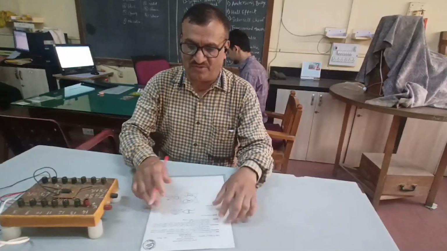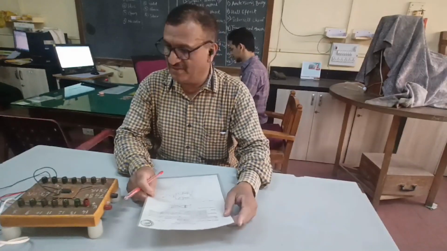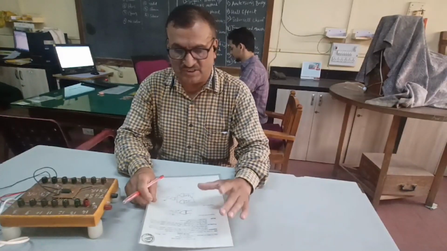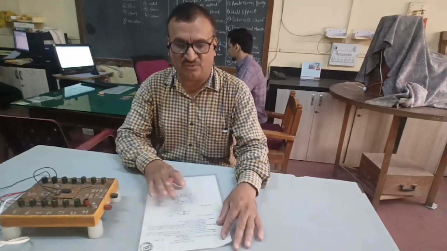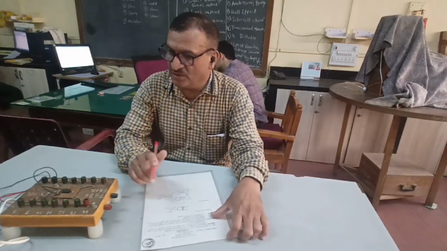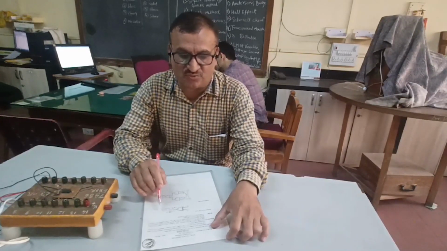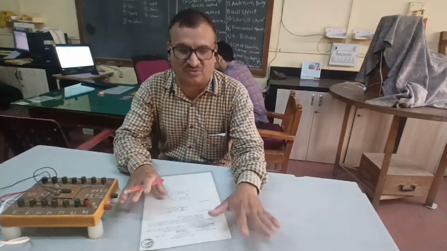Today we are going to discuss how to perform the XOR gate. The XOR gate is one of the digital circuits, and it is useful for arithmetic operations and some calculations. Today's experiment aims to study the working of the XOR gate and verify its truth table.